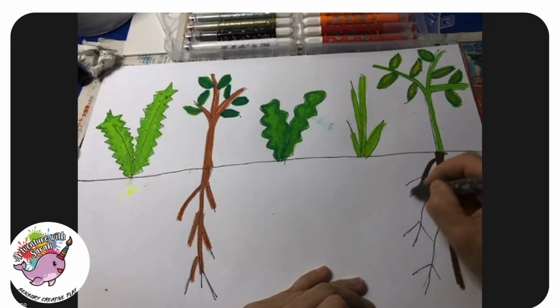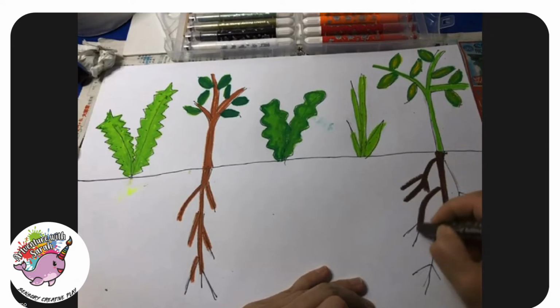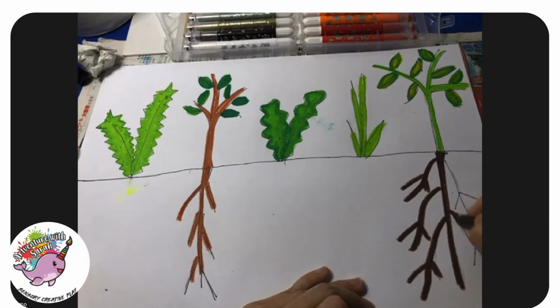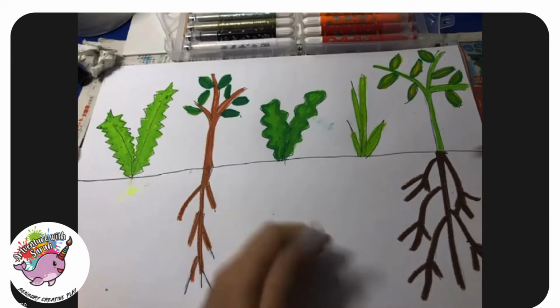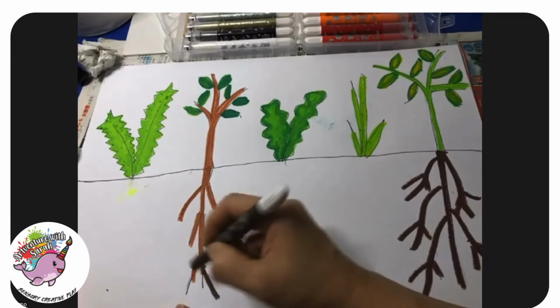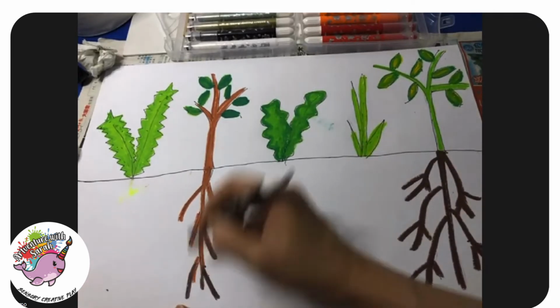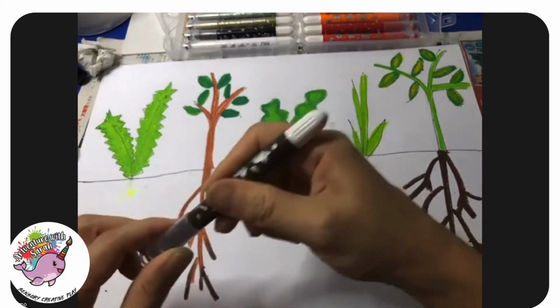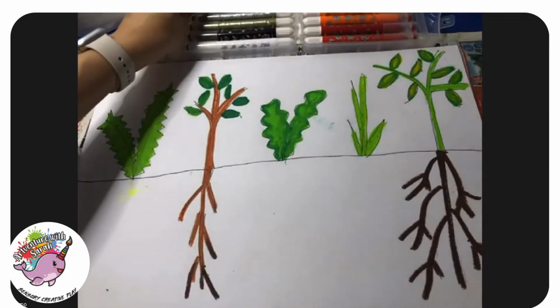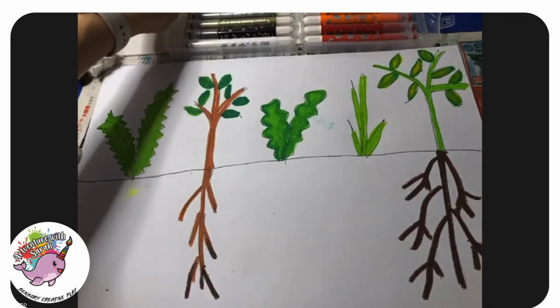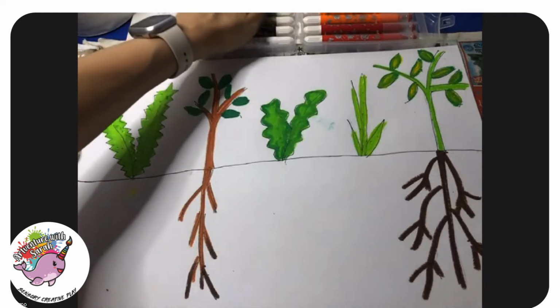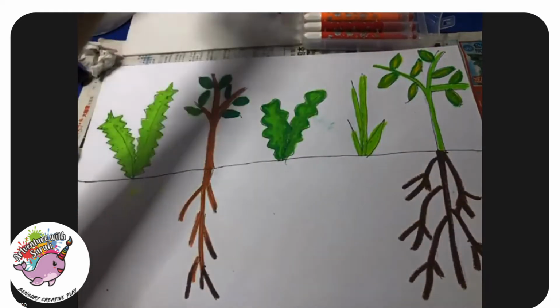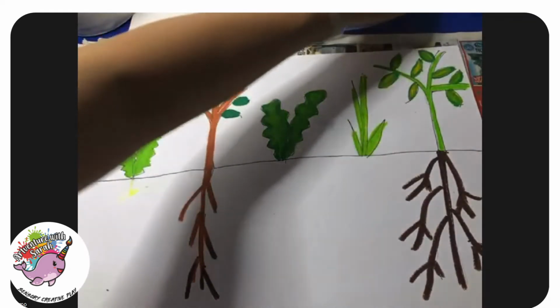Right. Draw the roots. And finish. Okay, I'm done here. You're not done yet. You haven't finished doing the vegetable, right? You just did the leaves and the roots, the vegetable plant.